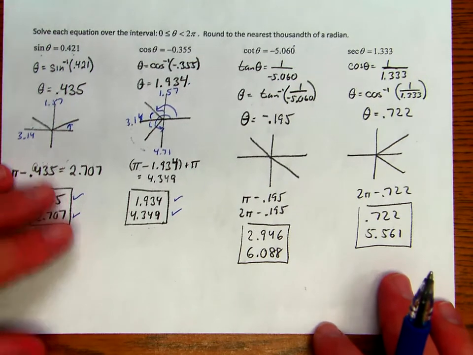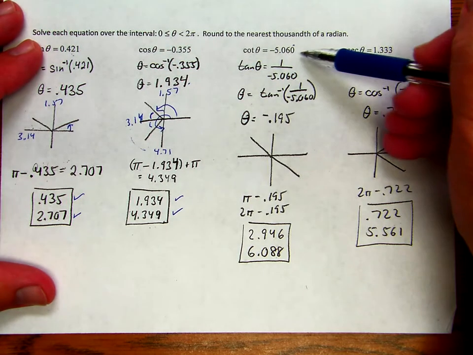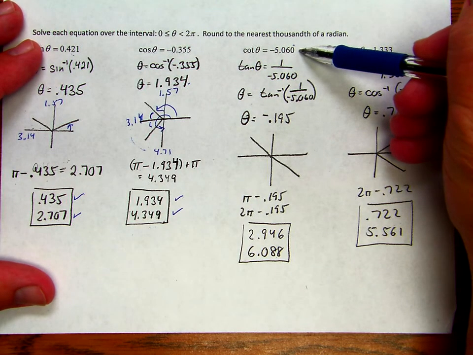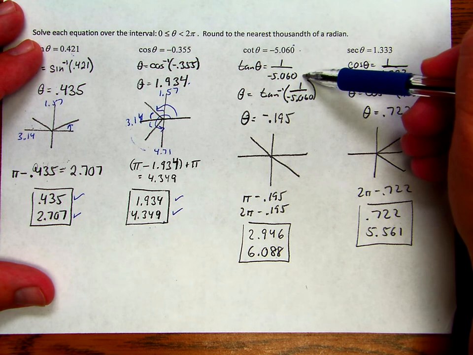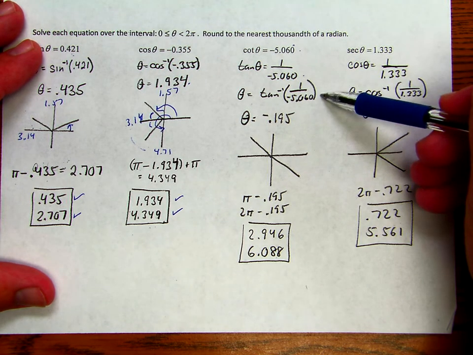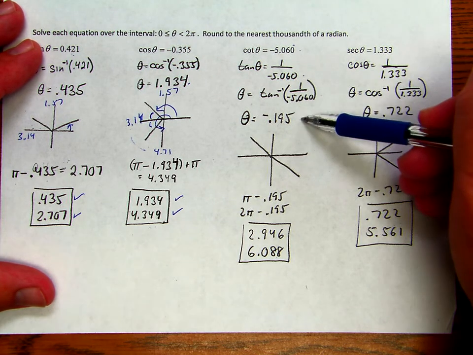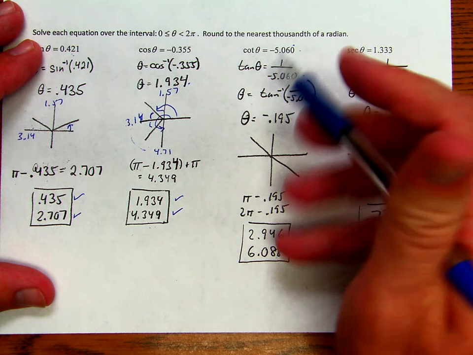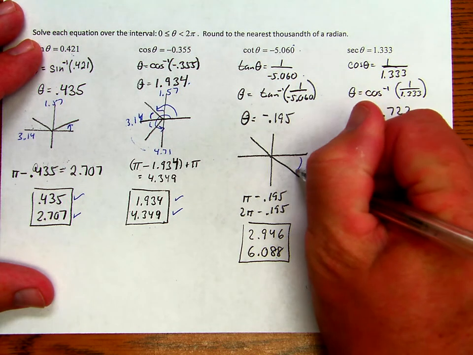So this one here, we're starting with a cotangent equation. We need to convert it to a tangent equation. Then we're going to do the inverse tangent of both sides. The calculator gives us that answer back again. That is the fourth quadrant solution rotating in the negative direction.